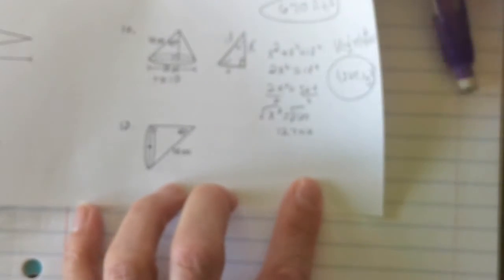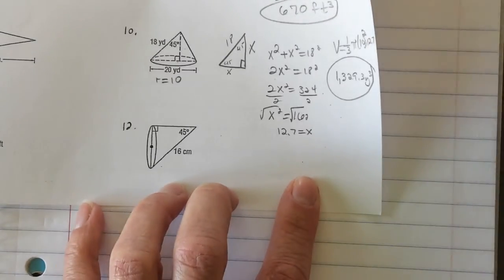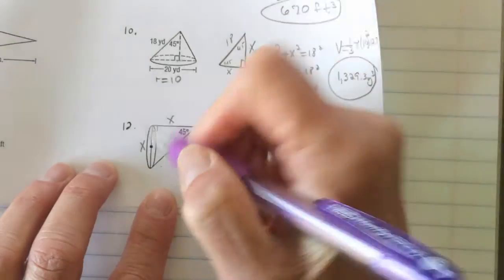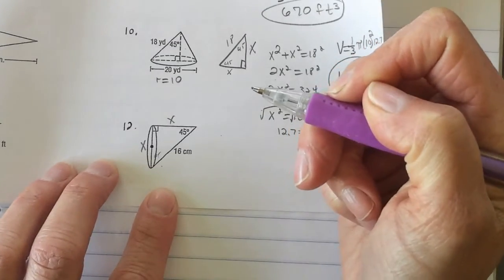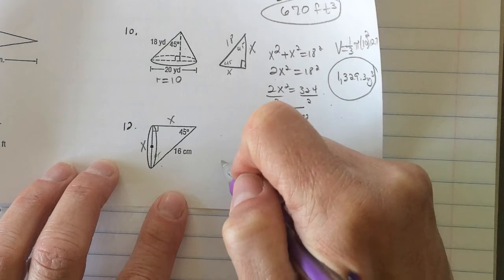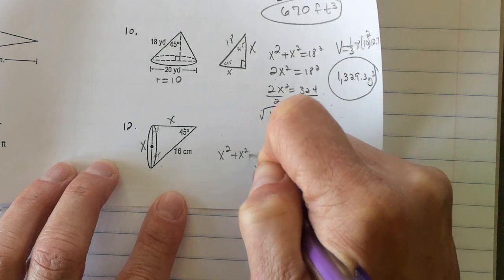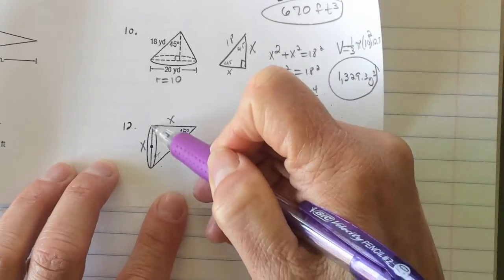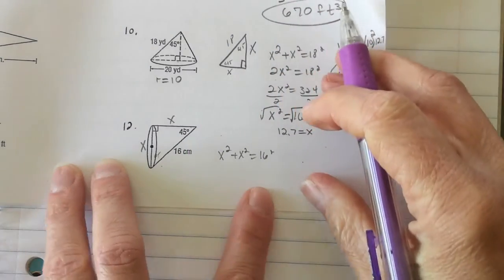So notice that we don't have our radius. I know you can't notice it because you can't see it. It's blurry. Come on, autofocus, please. There. But again, we know that these two sides are going to be the same because it's a 45, 45, 90 triangle. It's isosceles. They're going to match. So we could do x squared plus x squared equals 16 squared. And really our goal is to find this diameter, which also happens to be our height.